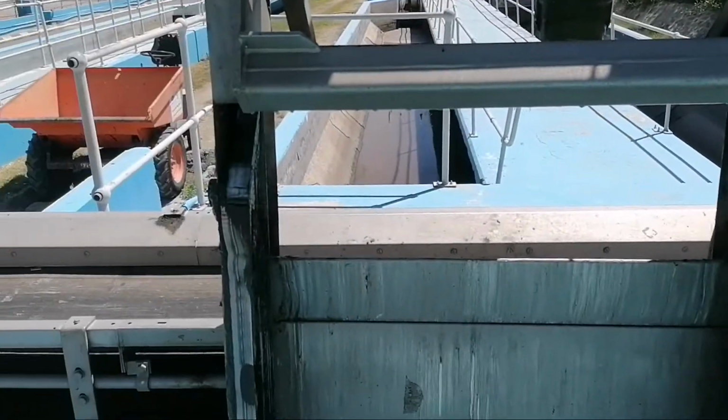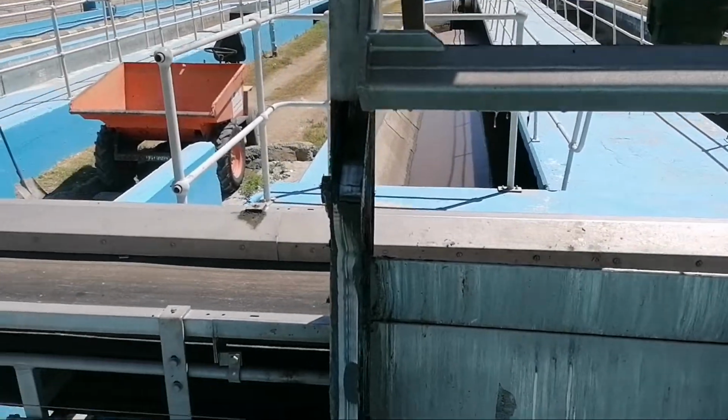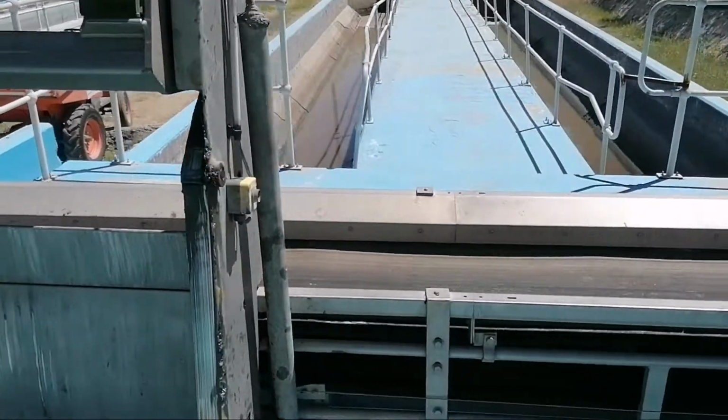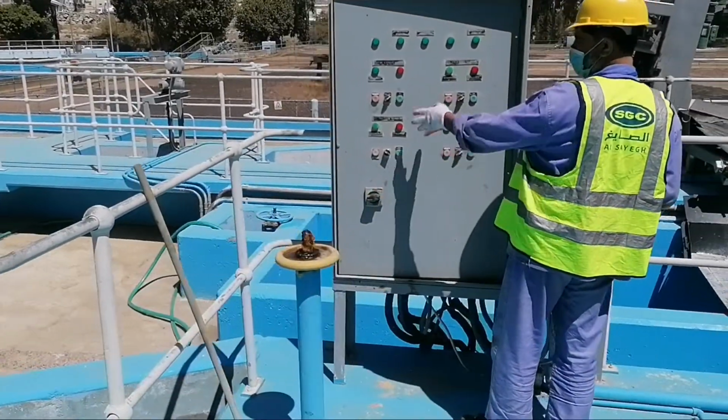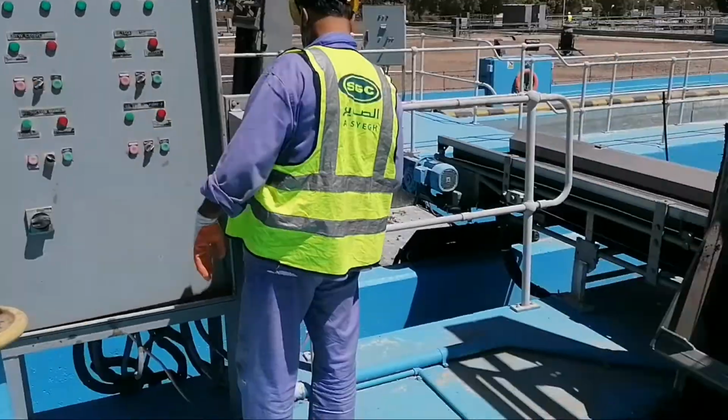Where is the conveyor button? The conveyor button is here, right? For this conveyor, there is this panel also. So here this is what is happening.